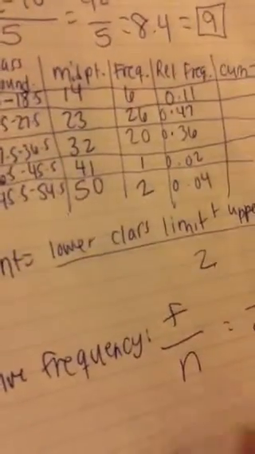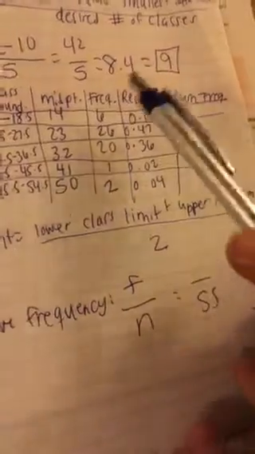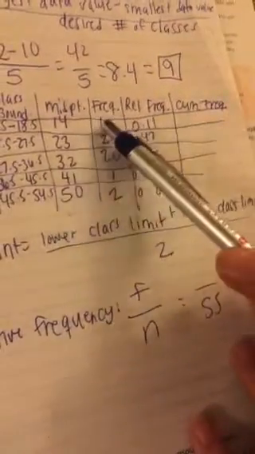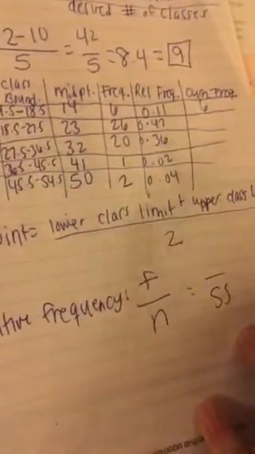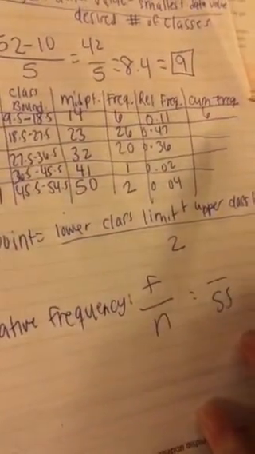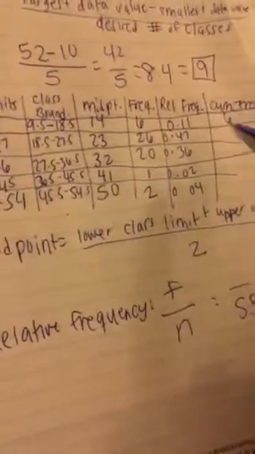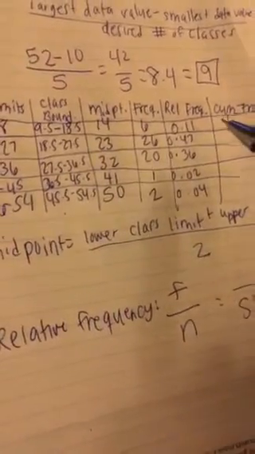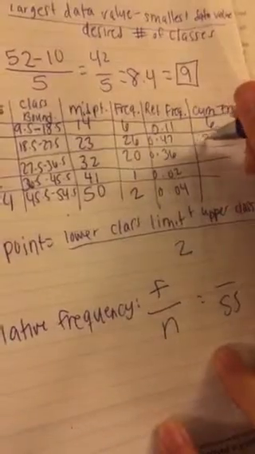And then lastly, to get your cumulative frequencies for a class, you add the frequency of that class to the frequencies of previous classes, starting with, for the first class, just using the frequency the same. So it's 6. That would be the cumulative frequency of the first one. For the next one, it would be 26 plus 6 to get 32.